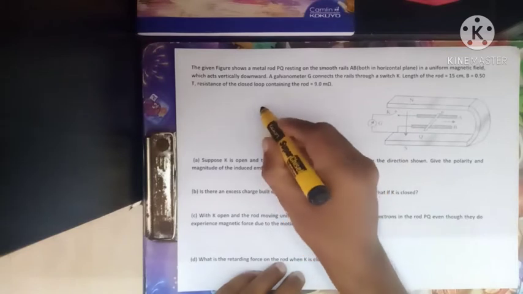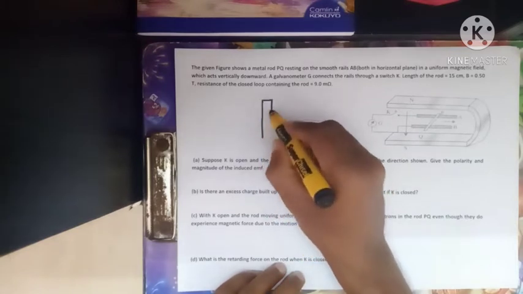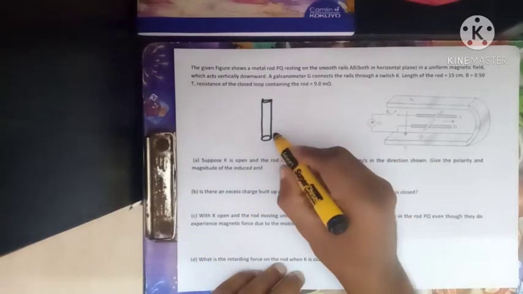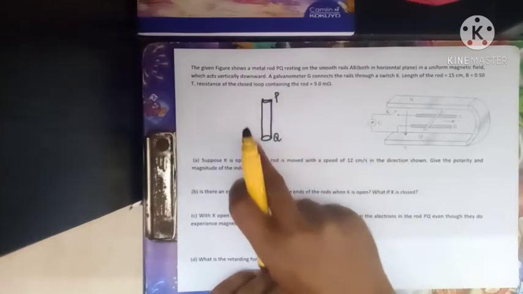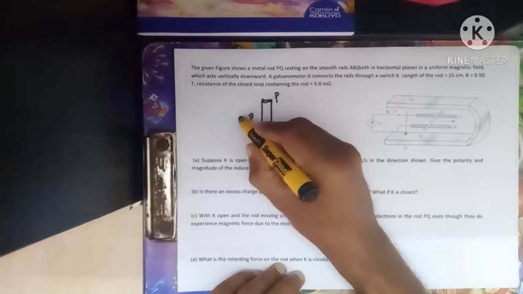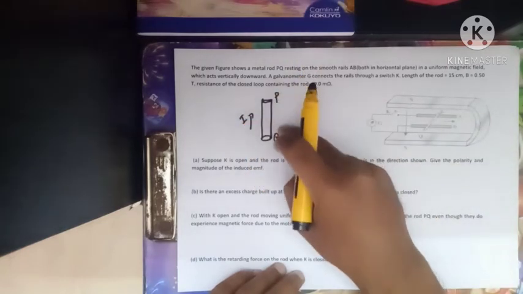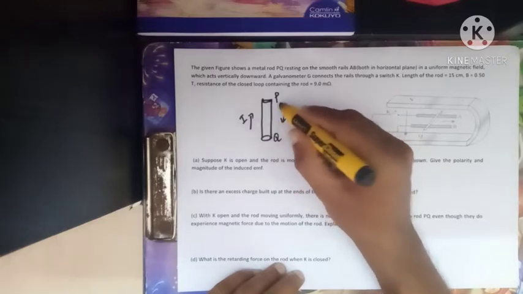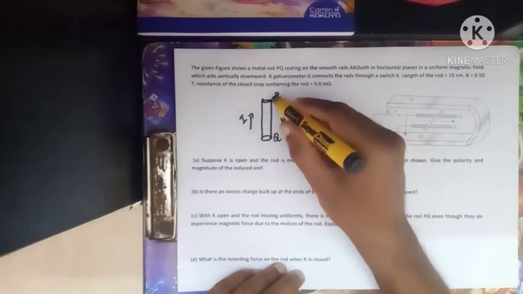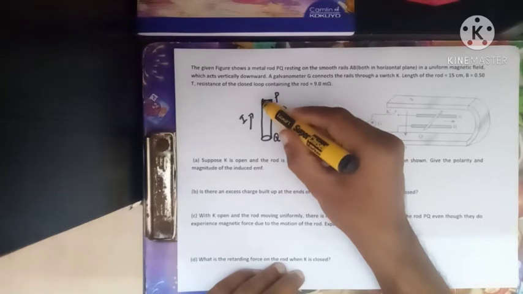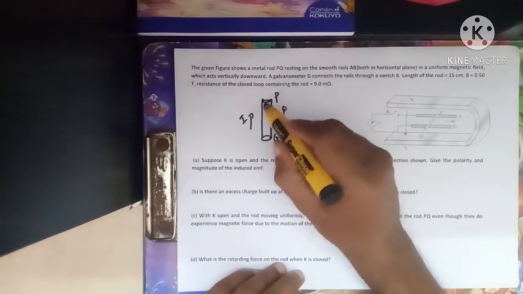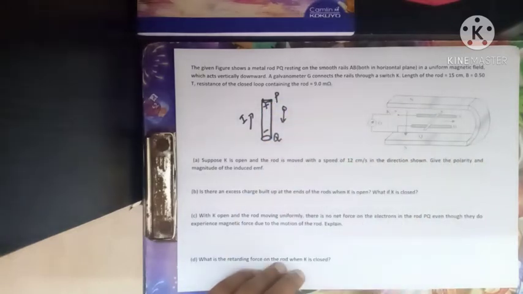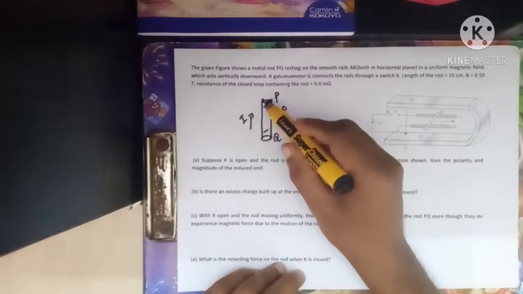I'll draw the conductor. If we have the conductor like this, with both ends, this is Q and this is P. So the induced current is from Q to P, and I can mark it. Then the electrons in the conductor move in the opposite direction, from P to Q. When electrons move in this direction, the side P will lose electrons, so it will be positively charged, and this end will be negatively charged. So this end develops a net positive charge, and here a net negative charge.